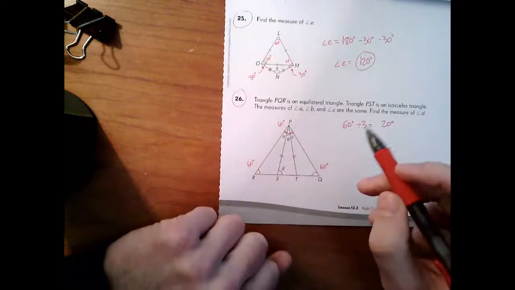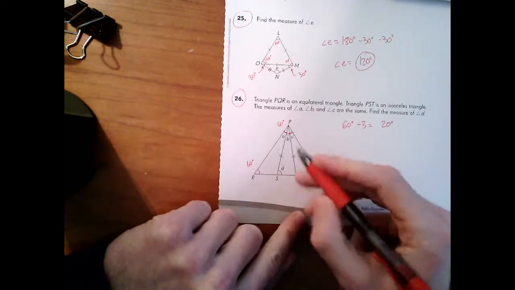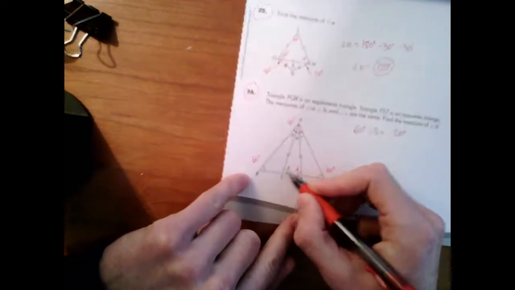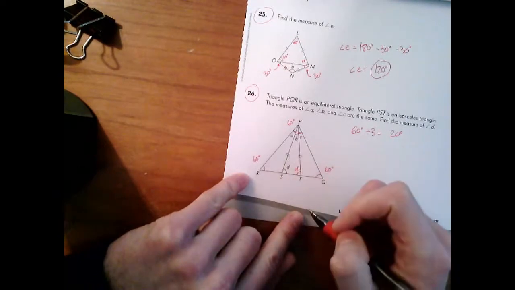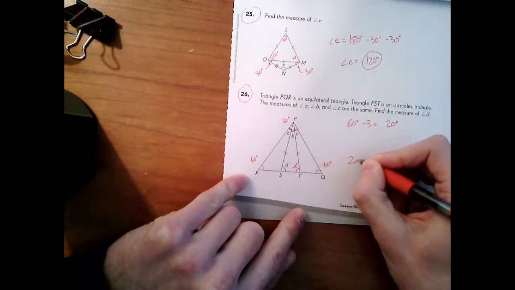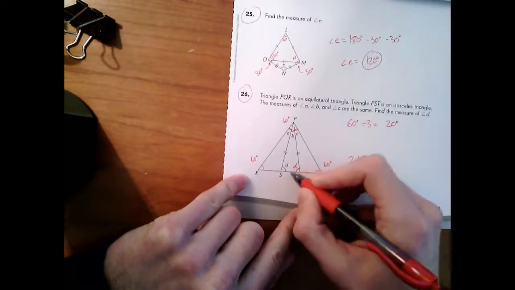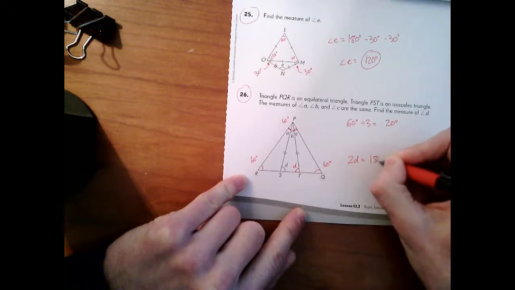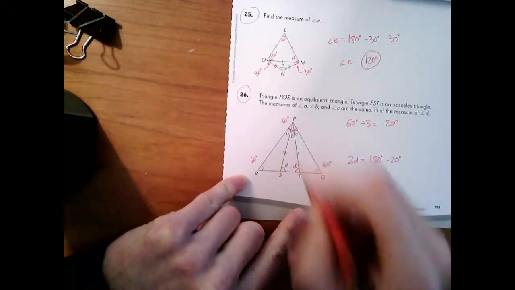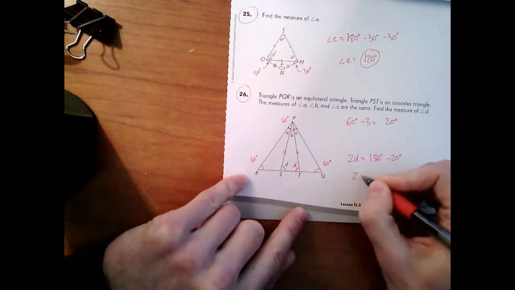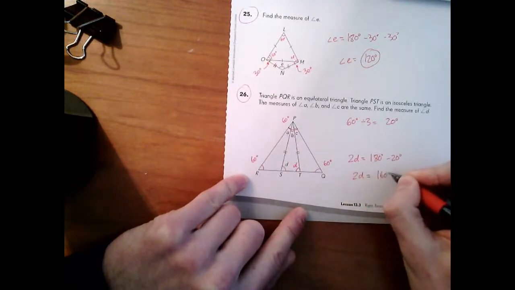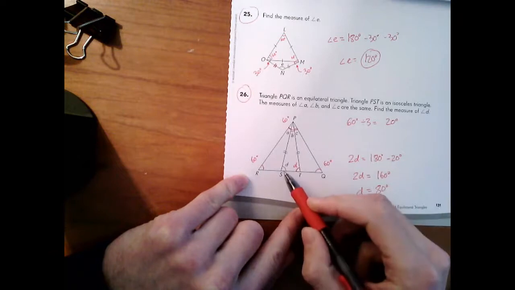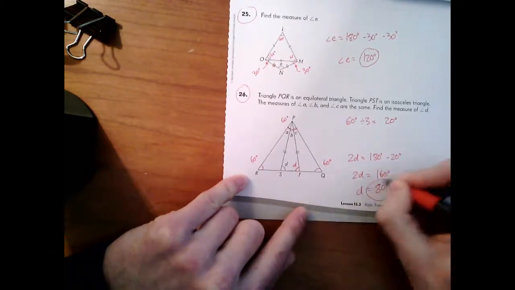Okay, that's probably useful. If this is an isosceles triangle, then that means that angle D has the same measure as this angle here. I could also call that angle D, right? Because they're opposite angles of the equal lines. So two angle D's is equal to 180 degrees, the whole triangle, minus the 20 degrees taken up by angle B. Which means that 2D is equal to 160 degrees, which means D has to be 80 degrees each. That looks like it's almost a right angle, but it is a cube. So 80 degrees seems to check out fine.